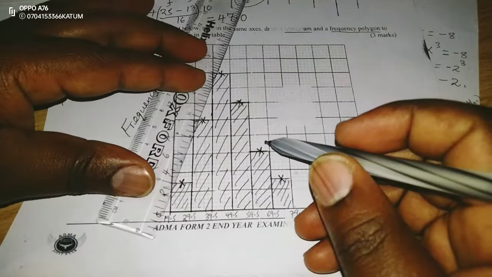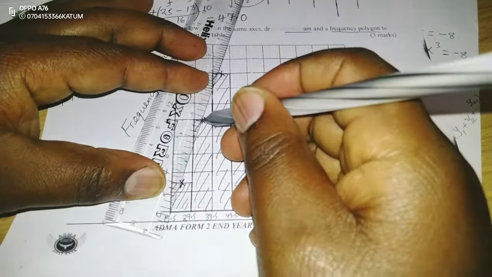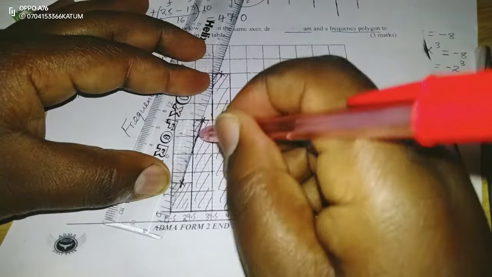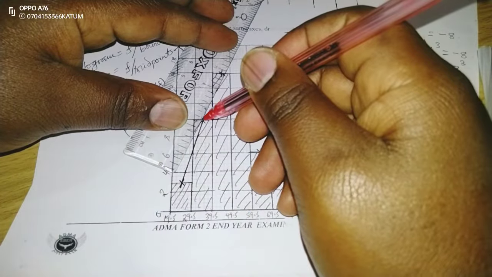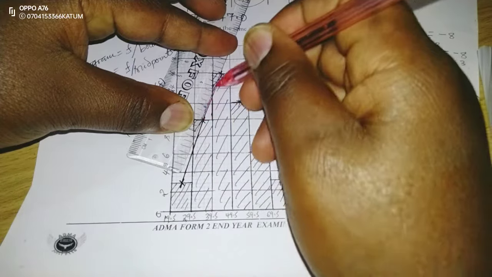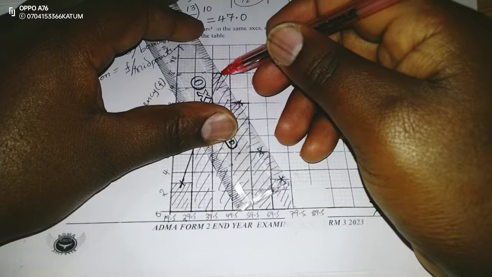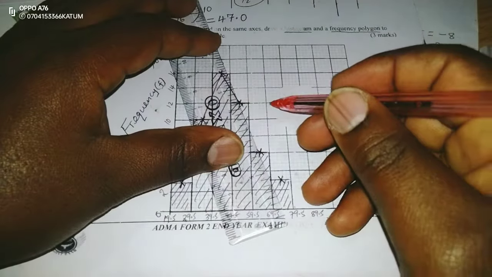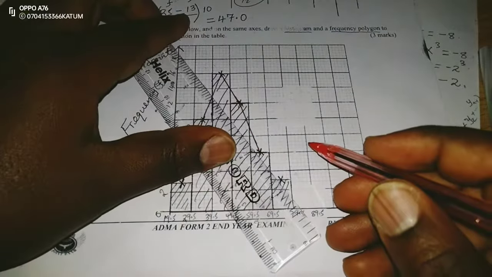We join the tops of the midpoints, so from one to the next in that order. From this top to the other top, I use a line. I can use a different ink. Yeah, like that. Then from this top to the next, I also connect using a straight line, from one top to the successive one. Then from that one, I connect using a straight line to the next. Then from this one, I use also a straight line.